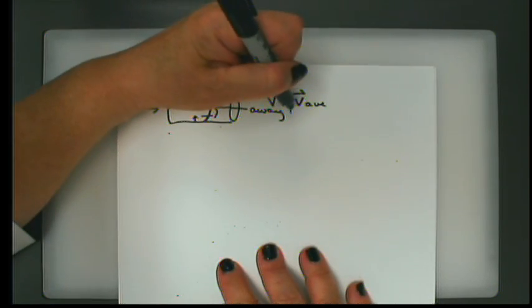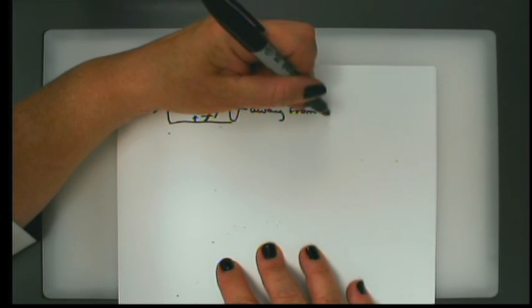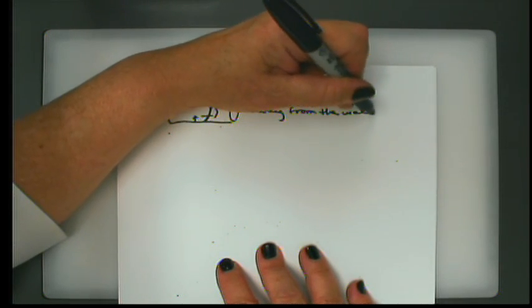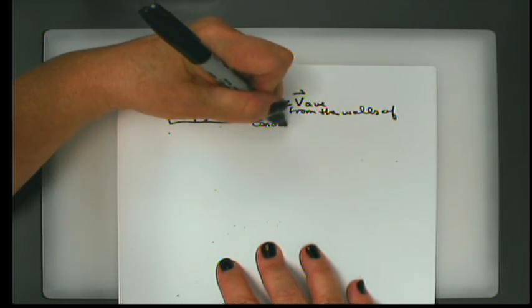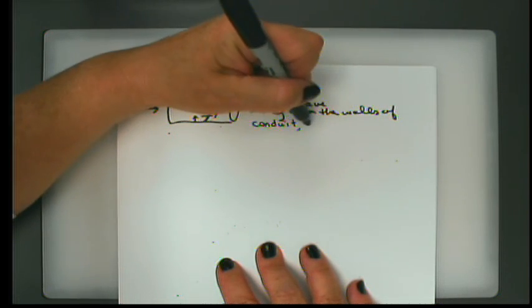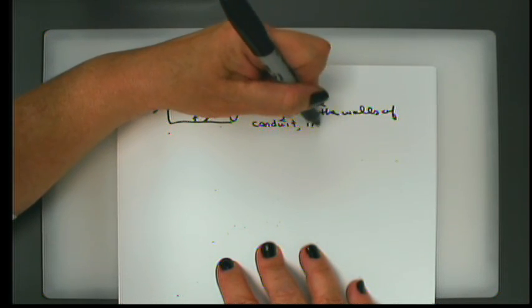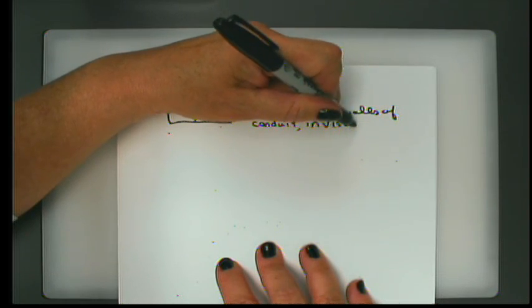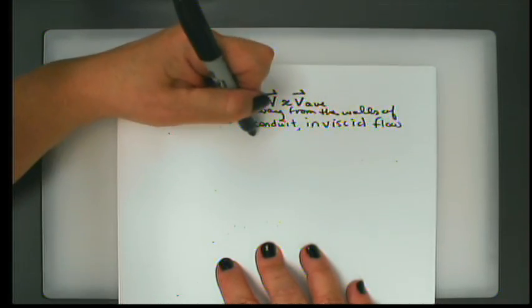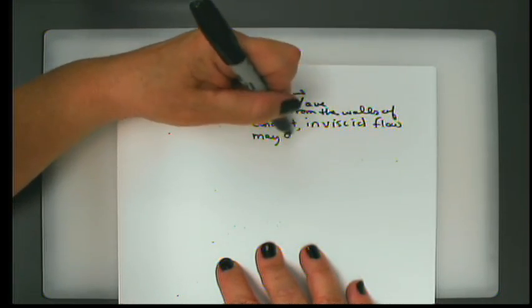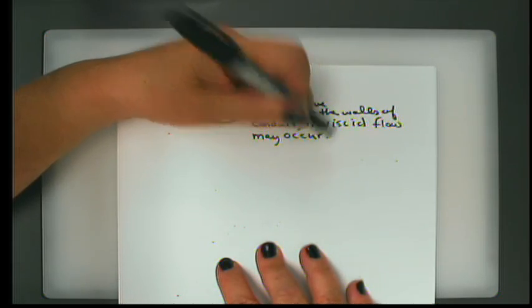So away from the walls of the tube, or the walls of the conduit, to be more general, inviscid flow may occur. It's not always the case, but it's common.